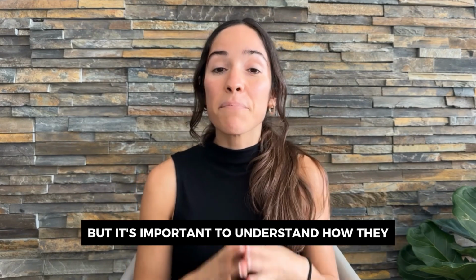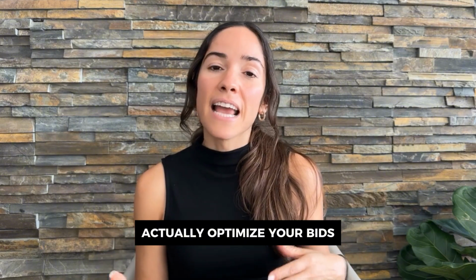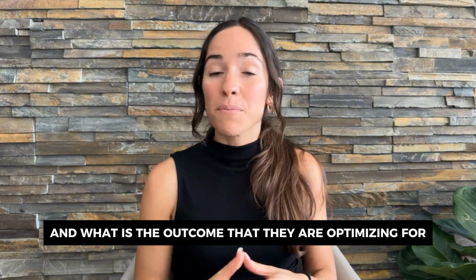So target ROAS is really focused on profitability and trying to get that return on ad spend. And with maximize conversion value, you are just really focused on the revenue, but you don't really care about how much you're paying per conversion. Strategies can work very well, but it's important to understand how they actually optimize your bids and what outcome they are optimizing for.